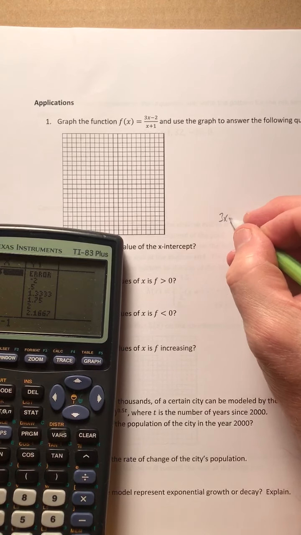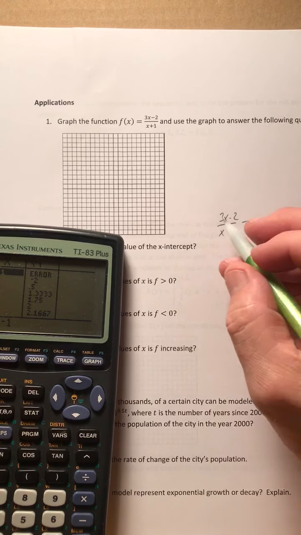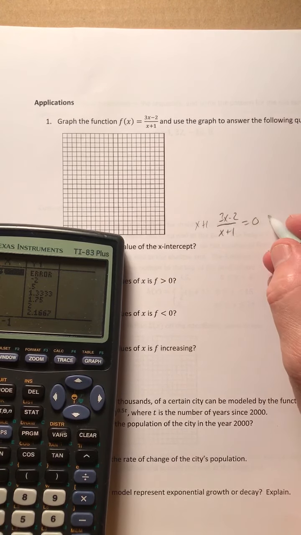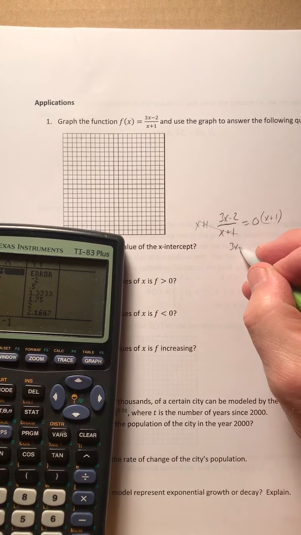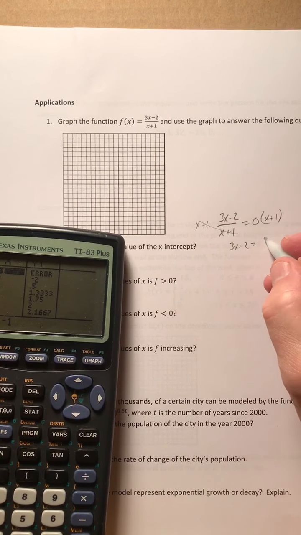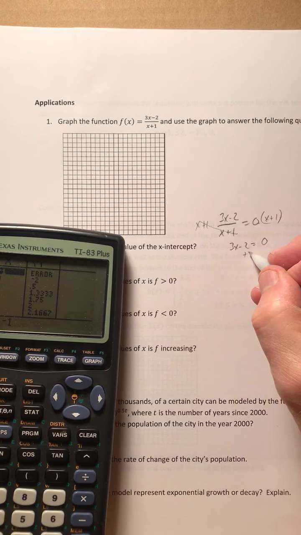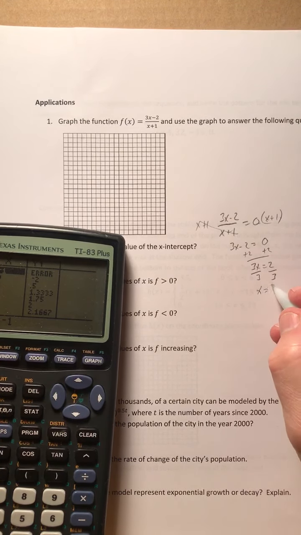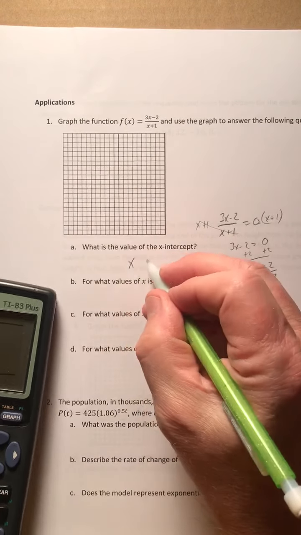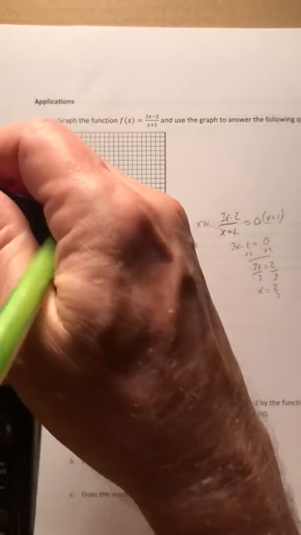So we could take 3x minus 2 over x plus 1 equals 0. Solve this. Multiply both sides by x plus 1. They cancel out, so I get 3x minus 2 equals 0. Because 0 times x is 0, 0 times 1 is 0. And then I would add 2, get 3x equals 2, divide by 3, and we get x equals 2/3. So that is your x-intercept. X equals 2/3. All right?